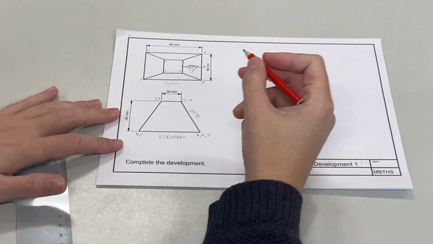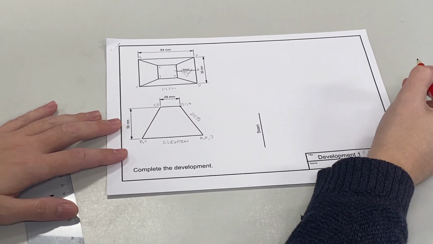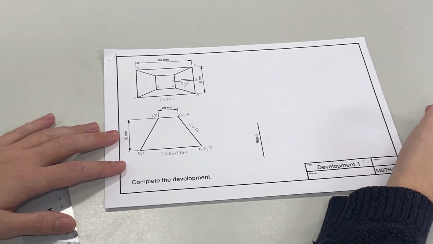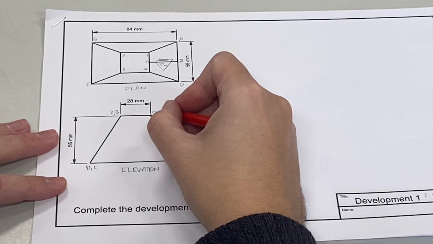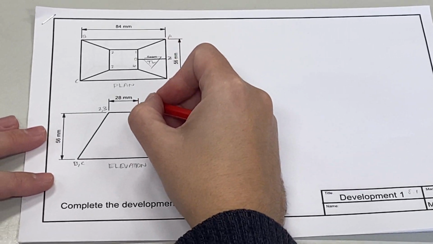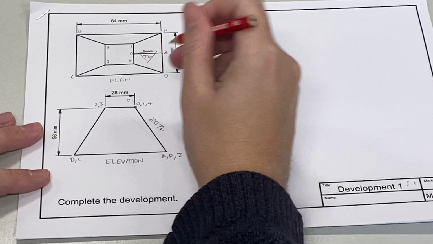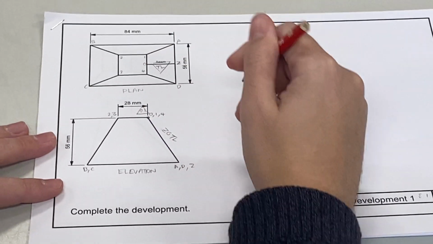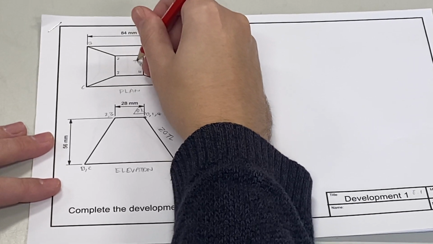Okay, if we look at some other sizes, we can see 0, 1. Now, is 0, 1 a true length? Yeah. Why is it a true length? It's perpendicular. Yes, because anything represented as a dot in the other view is always a true length. So 0, 1 is a true length up here. So we can say that that is in fact a true length.